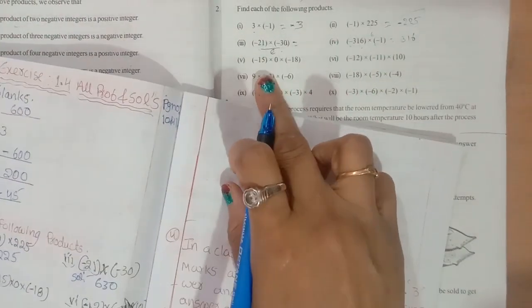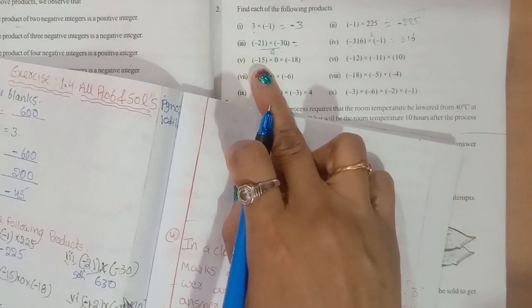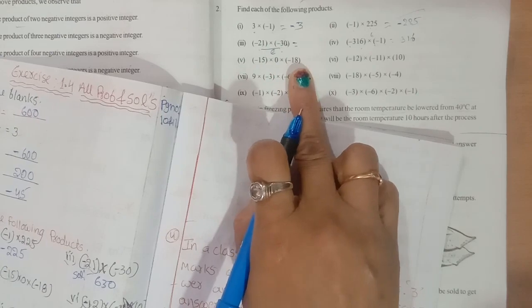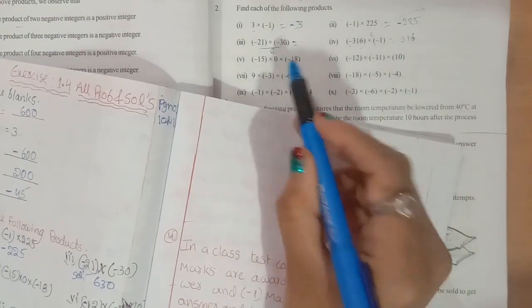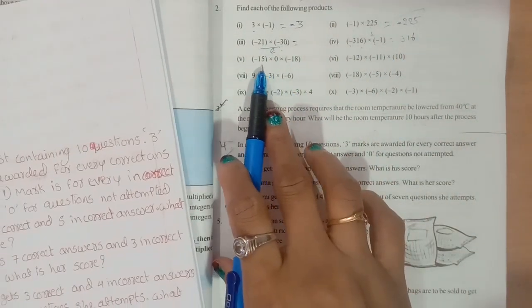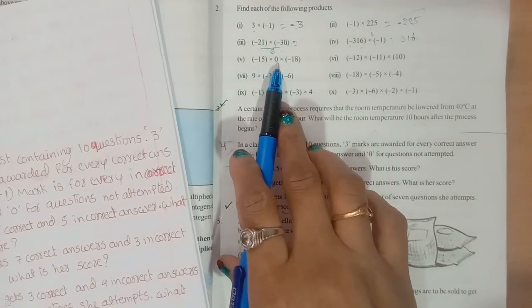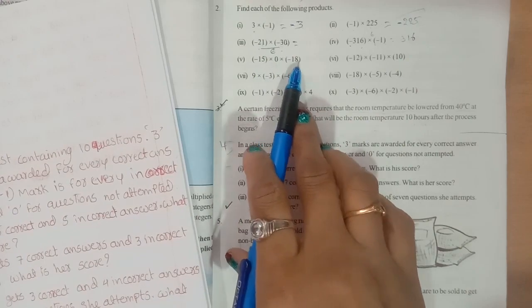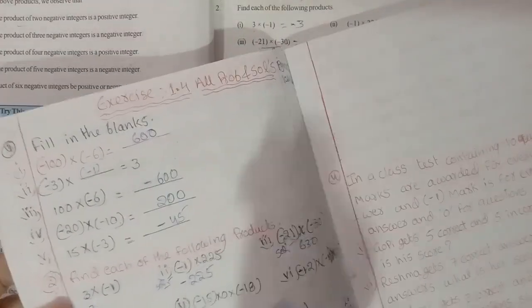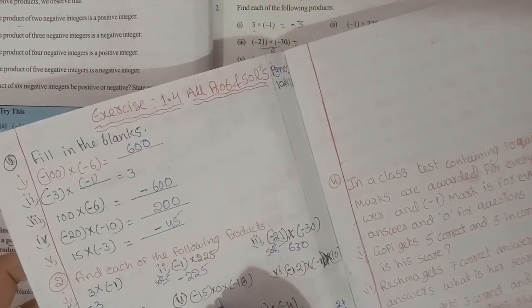Next one is the fifth one only. Minus 15 into 0 into minus 18. So 0 is nothing but leave it only. Why? Because 0 is 0 only. Minus 15 into 0 is 0. 0 into minus 18 is 0 only. What's the answer? It is 0.